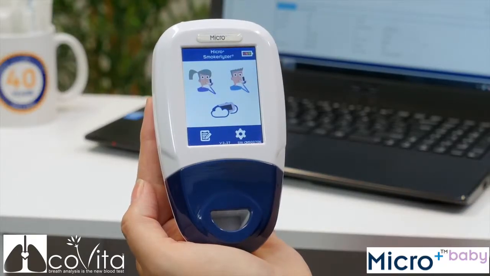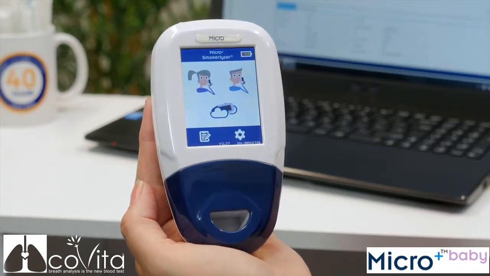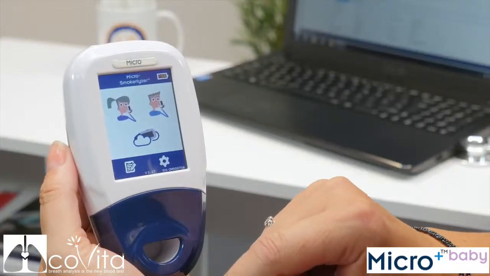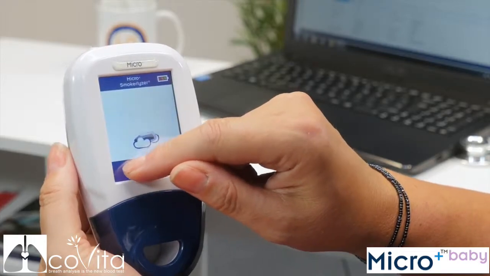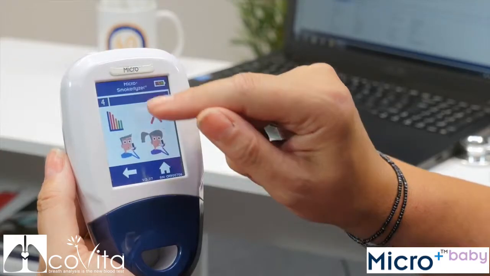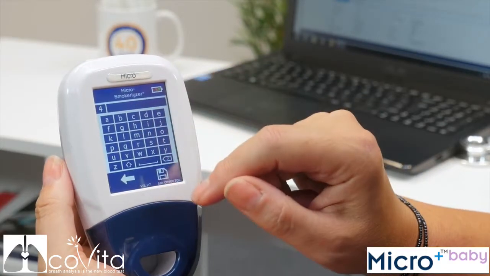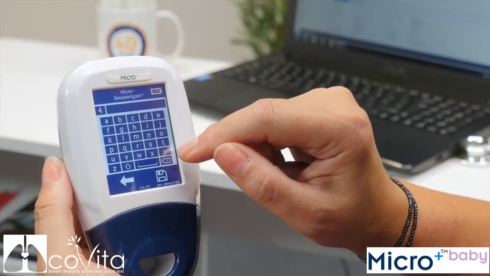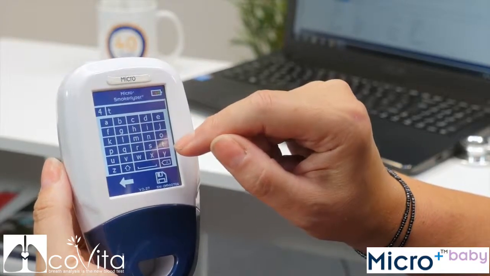The Micro Smokerlyzer can store up to 10 patients on the device. To add a patient, first click on the register, then click on a blank slot which will take you to a new profile. Click on the blank slot again at the top of the screen and use the keypad to enter their name or patient ID.